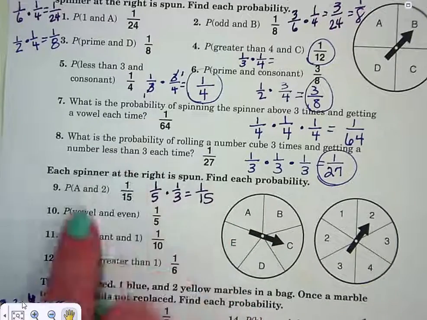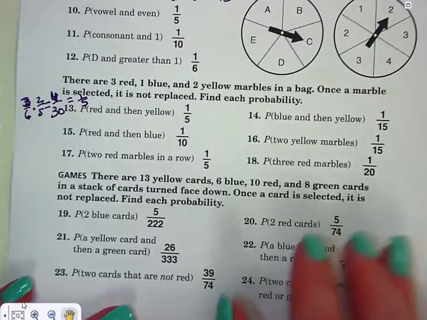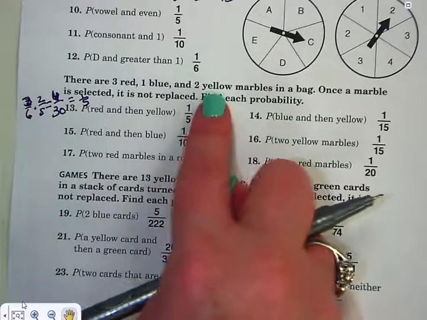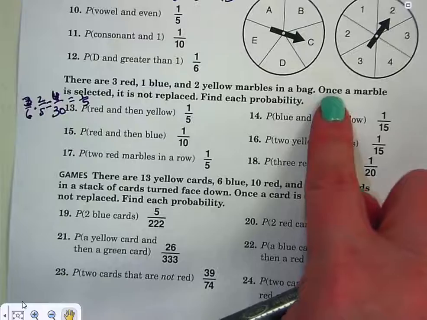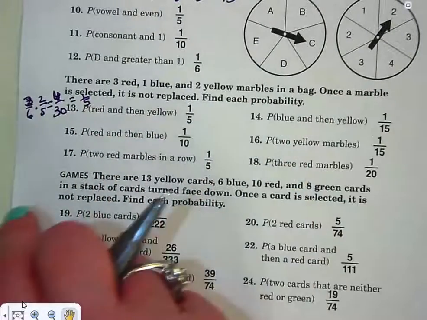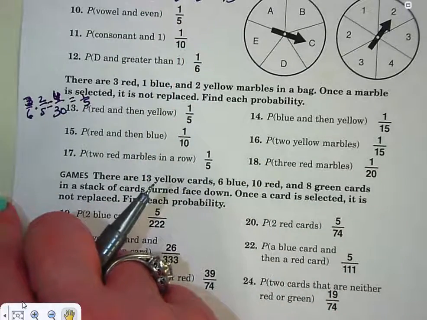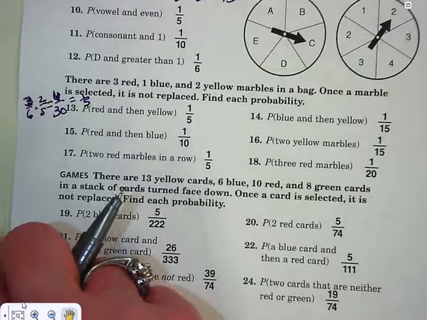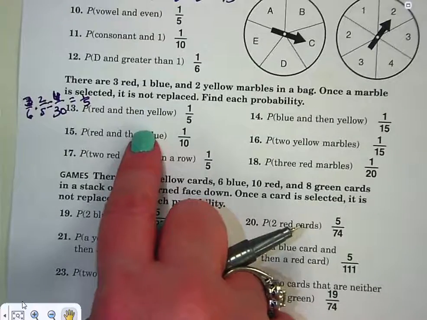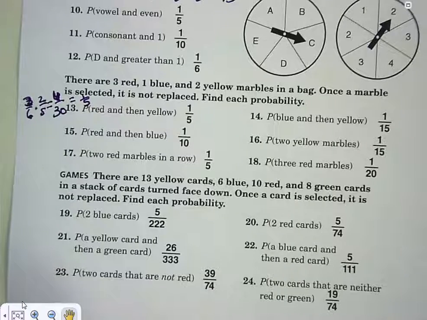All right. Any questions about this section? All right. Let's go down here. There are 3 red, 1 blue, 2 yellow marbles in a bag. Once a marble is selected, it is not replaced. Find each probability. How is this different than the 2 sections above? Eiley? We're not replacing it, so that makes these independent or dependent. Dependent. The second event is dependent on the outcome of the first event.